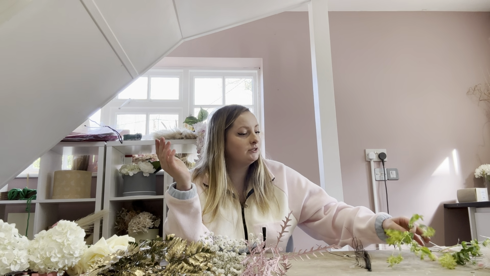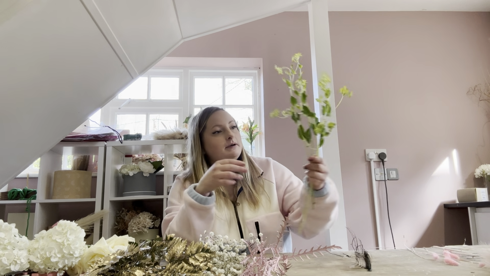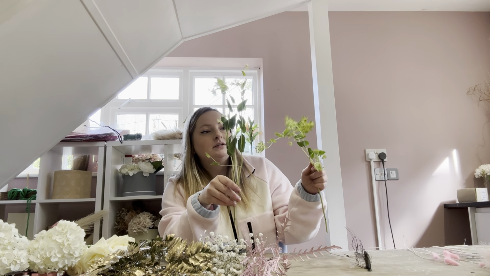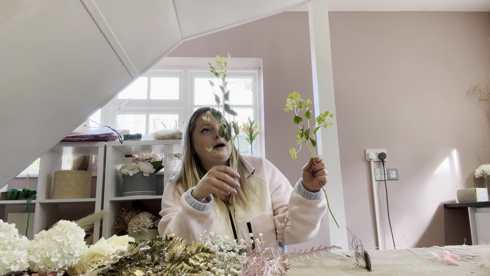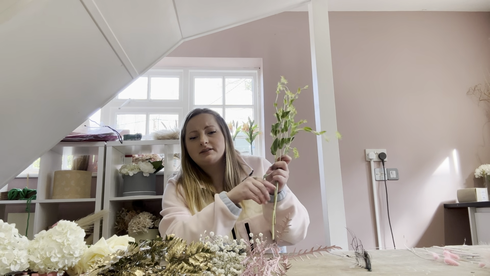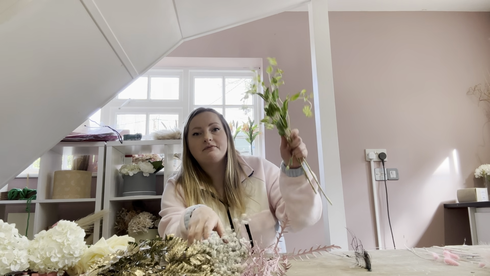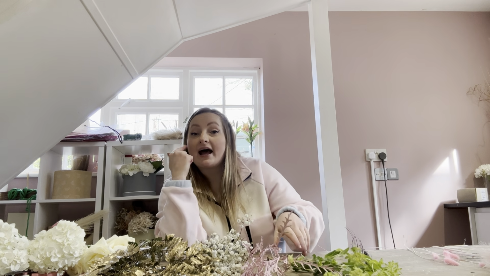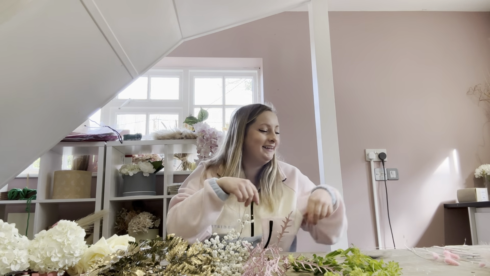Okay, foliage as well. This foliage was about 70p per stem, so about £2.30. I think I said that one was, yeah, so the gyp was £2.30, this will be £2.30. I've got to add it all up in my head, haven't I?